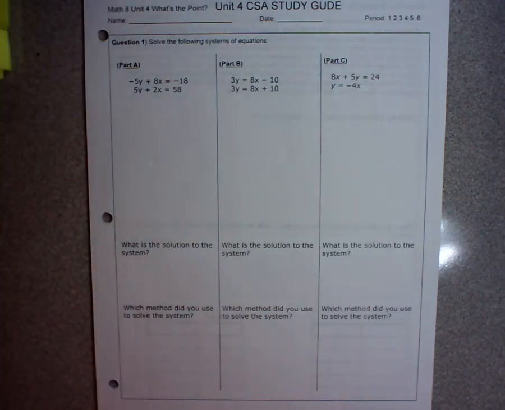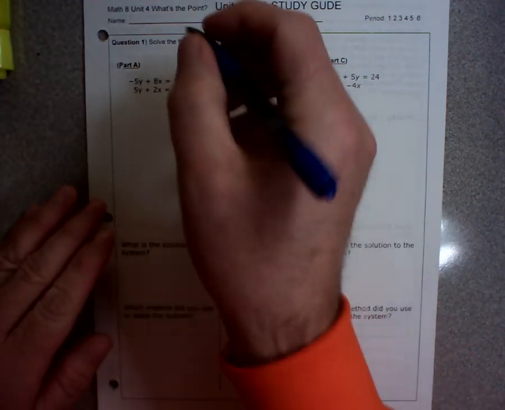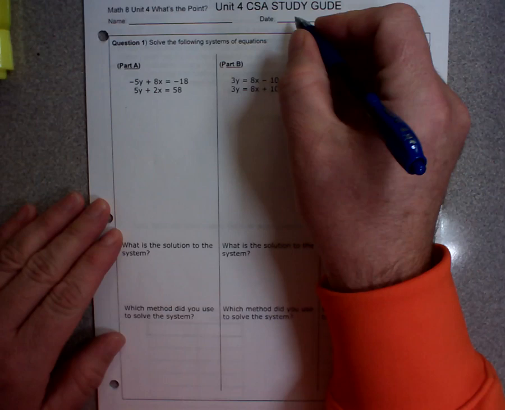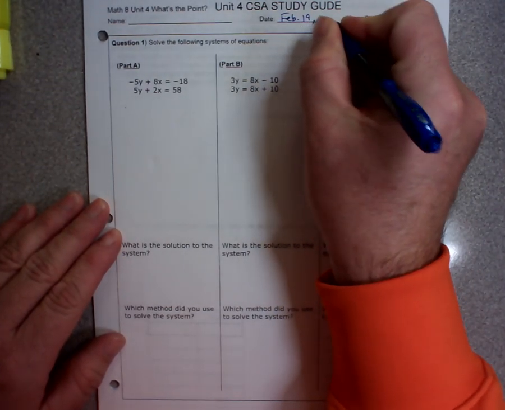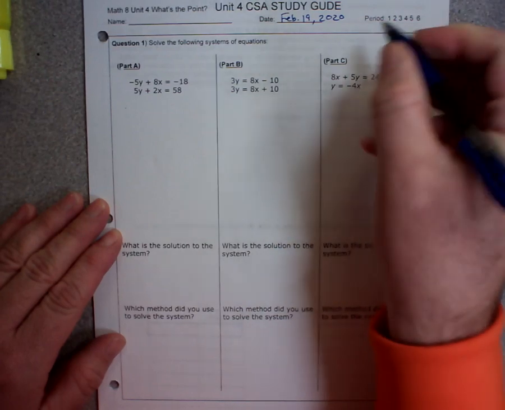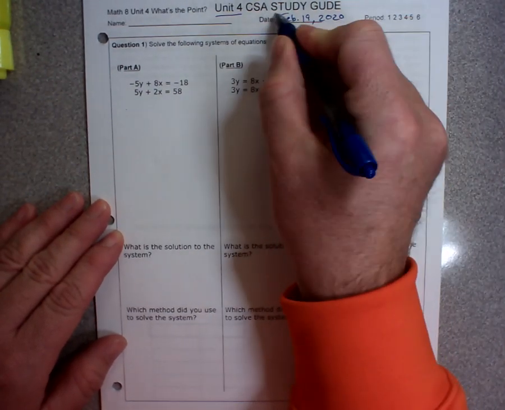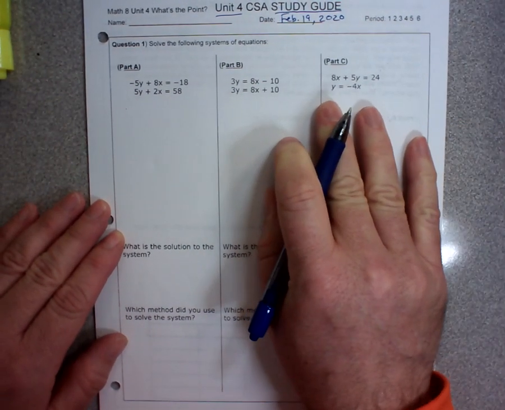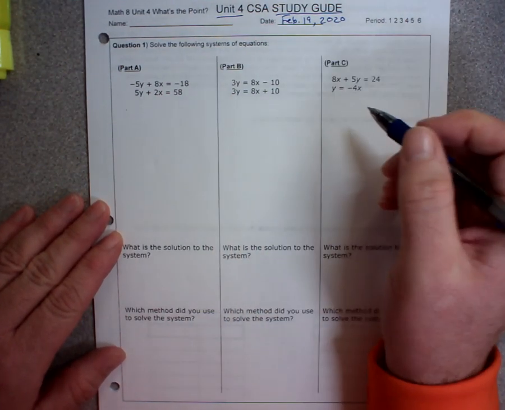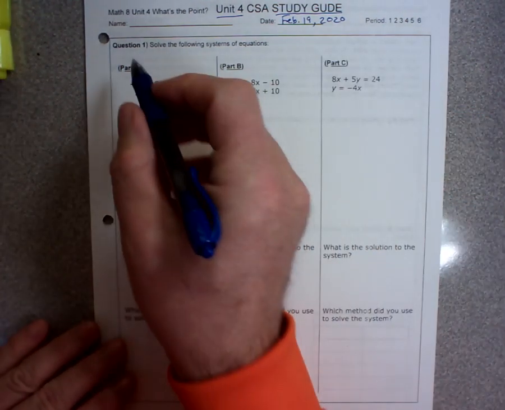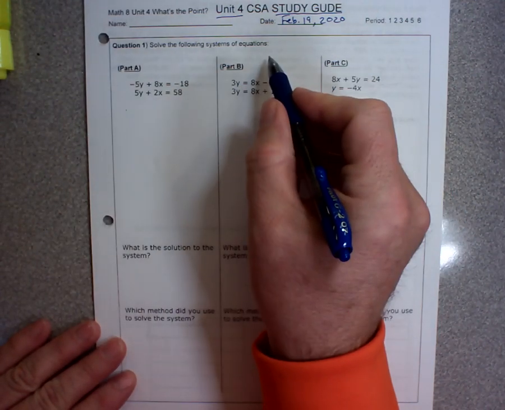Good morning. Today is Wednesday, February 19th, 2020. This is the CSA for Unit 4, the study guide. The CSA test is Thursday, February 20th, and we have question 1, solve the following systems of equations.